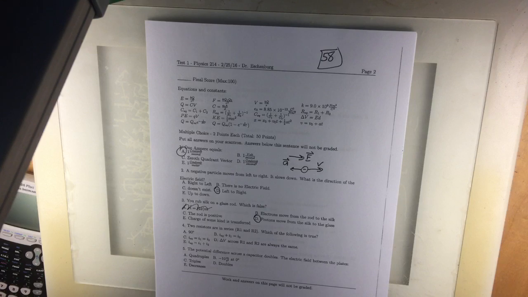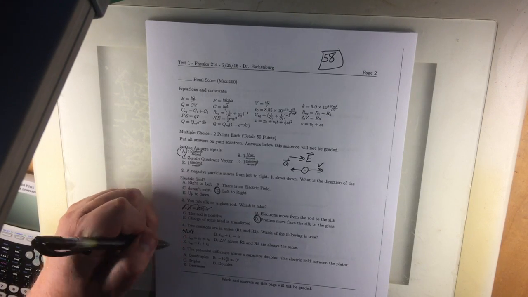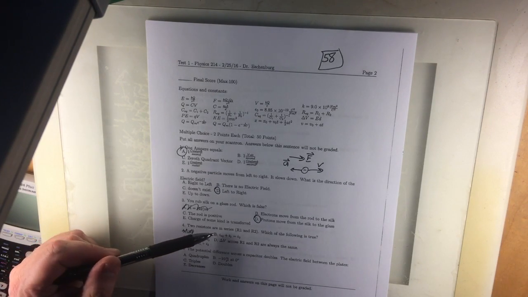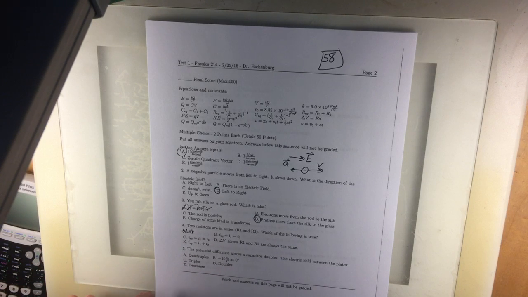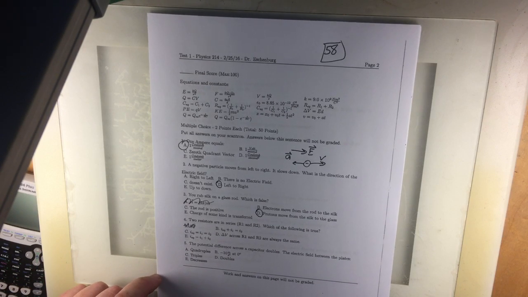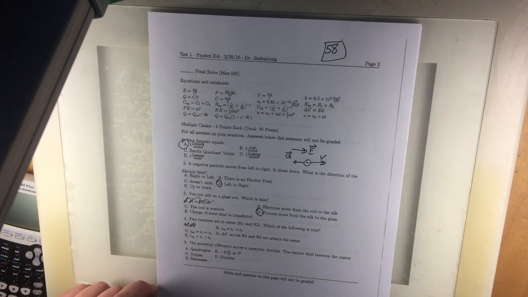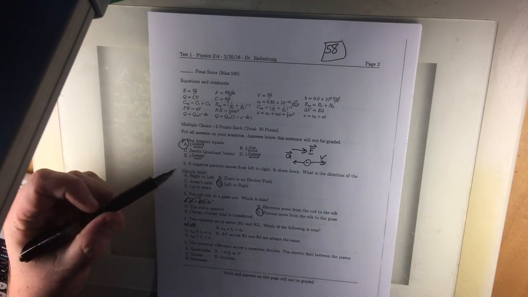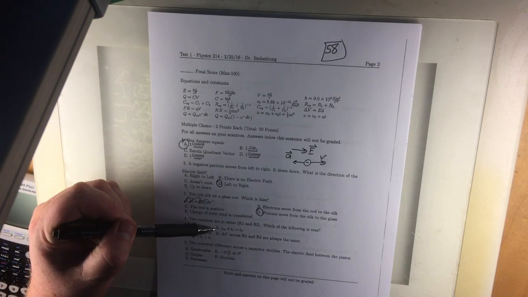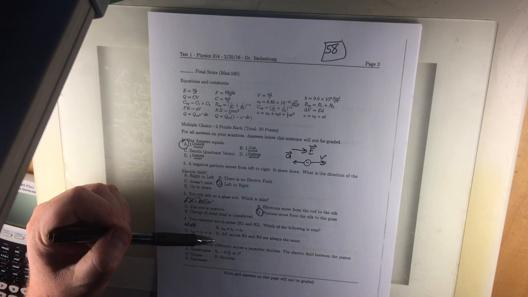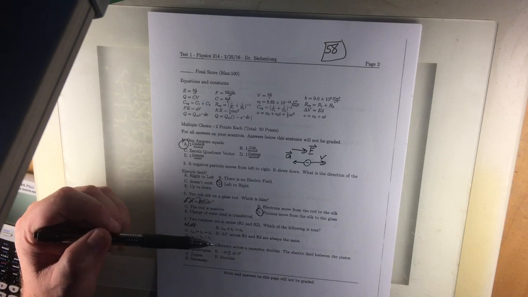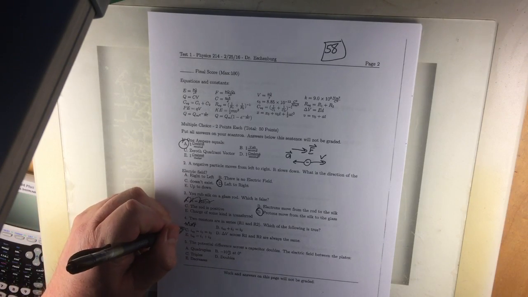2 resistors are in series. 90 degrees is the dumb answer. In series, which of the following is true? Now, if they're in series, those currents don't add up to be the equivalent current. They are the equivalent current, so it has to be C.